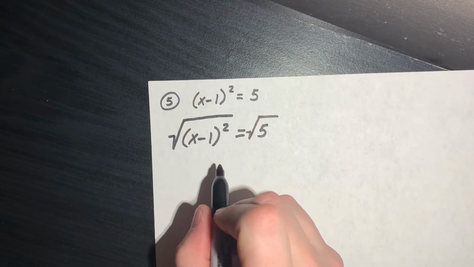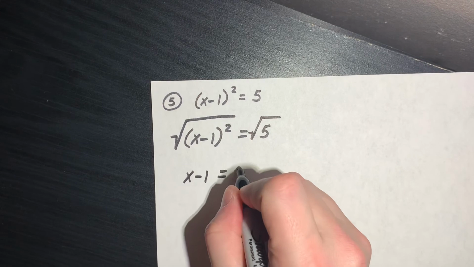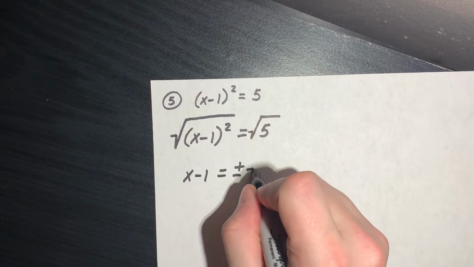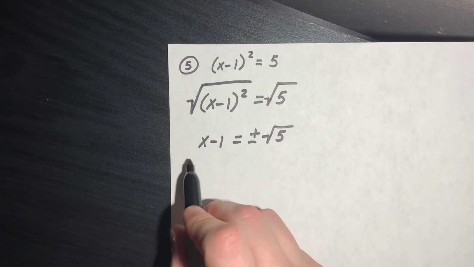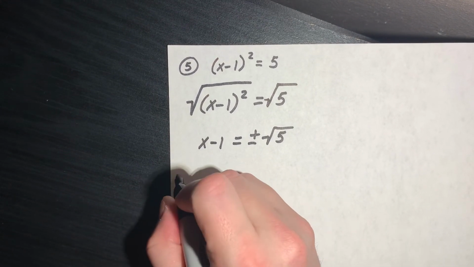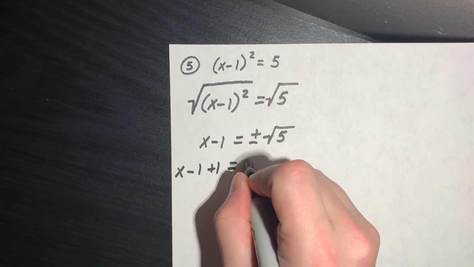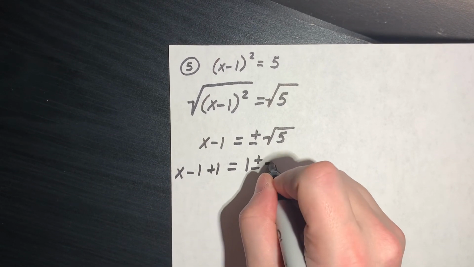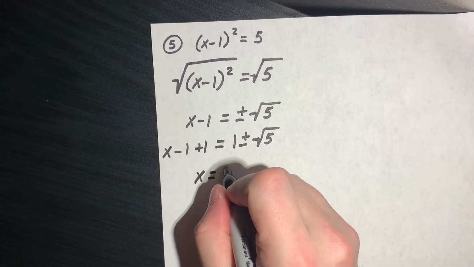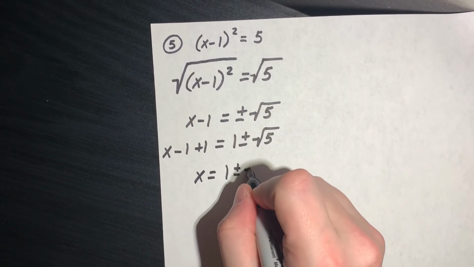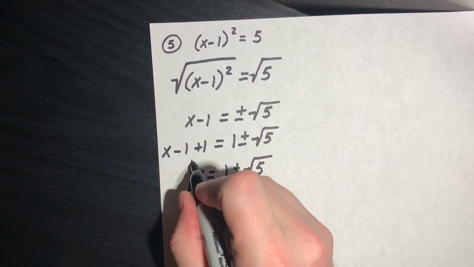Okay, so this is going to become x minus 1 equals plus or minus square root of 5. So now we want to get this x by itself by getting rid of the 1. So we can say x minus 1 plus 1 equals 1 plus or minus square root of 5, which leaves us with x equals 1 plus or minus the square root of 5. And in this case, we can leave it written like that, and that's fine.